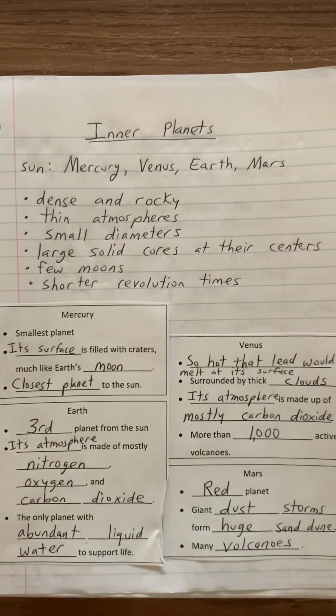The outer planets, on the other hand, back to the inner planets. They're also known sometimes as terrestrial planets.